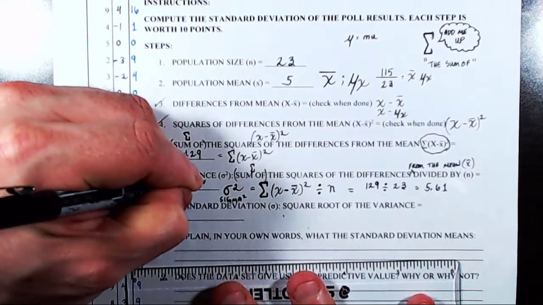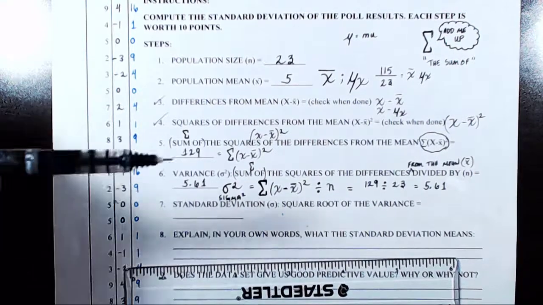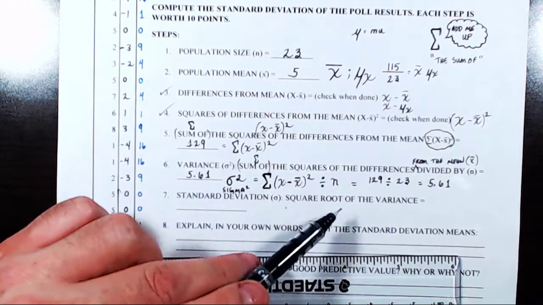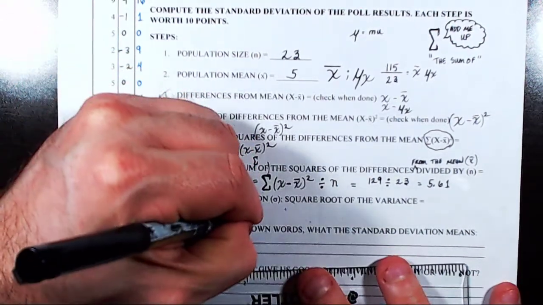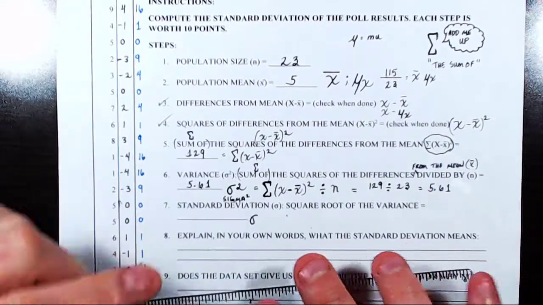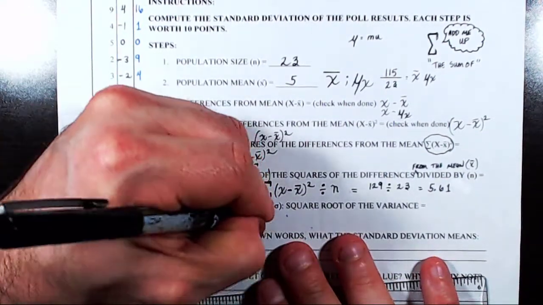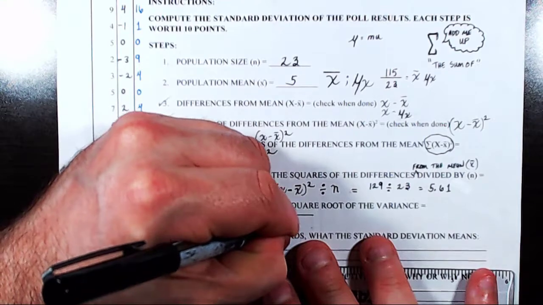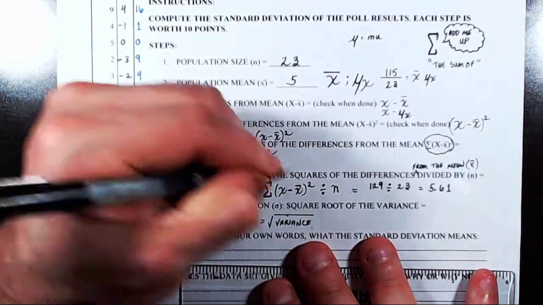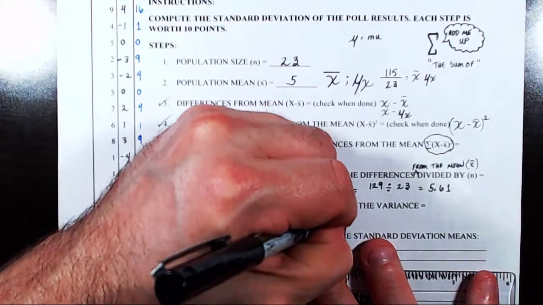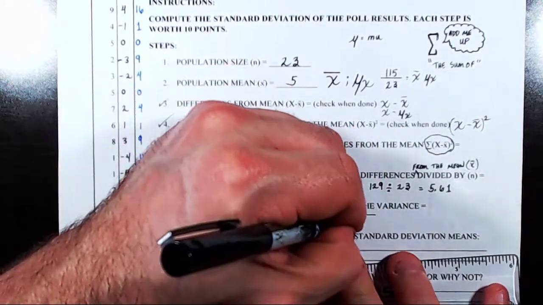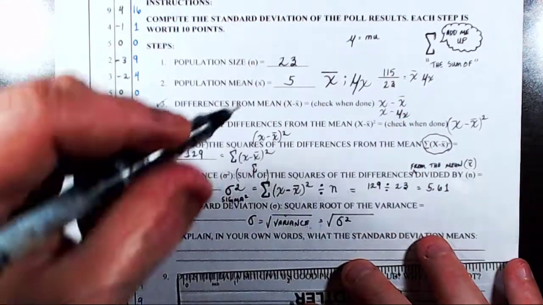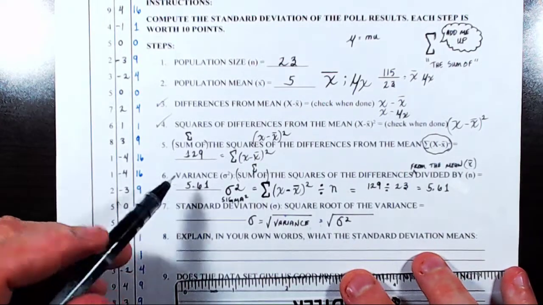So the variance in this set of data is 5.61. Now the standard deviation is merely the square root of the variance. Standard deviation is just sigma. So is it any surprise that if standard deviation is sigma, it is equal to the square root of the variance? Another way to write that is the square root of sigma squared. So what is sigma squared? It's 5.61.